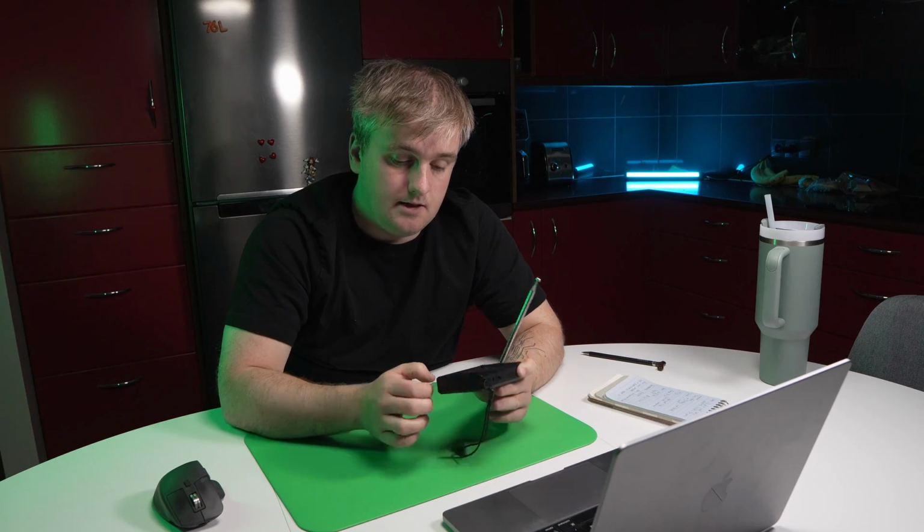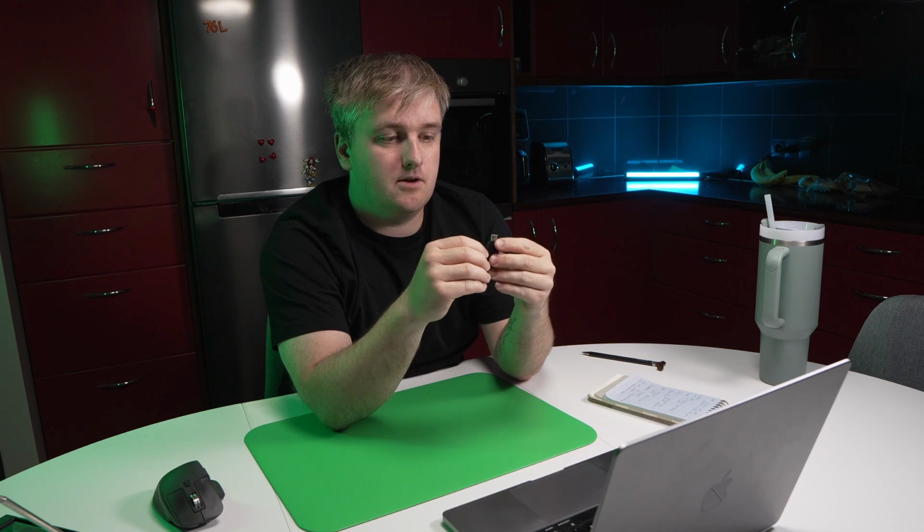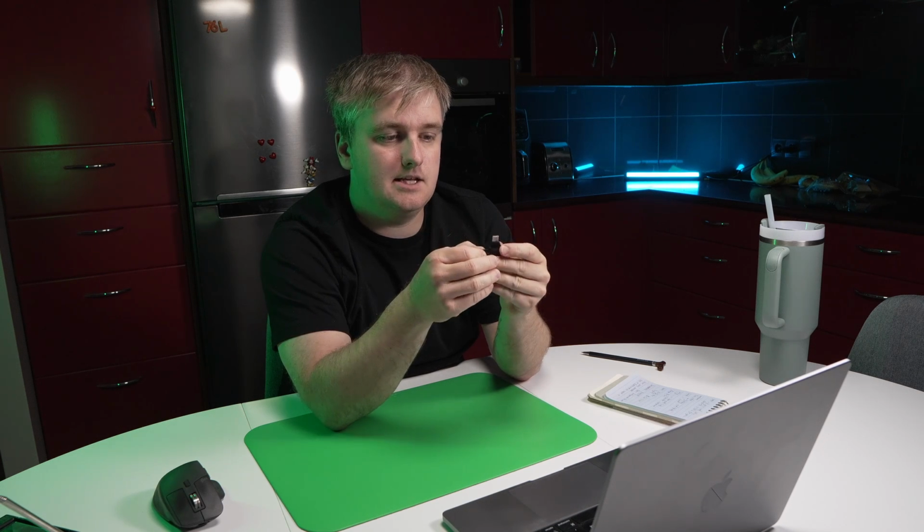I can then take the SD card out, and the unit I bought actually came with this card reader included, which has the micro SD card slot, and it has both a USB-C and a USB-A, so it's very useful. So I will load that onto my computer.